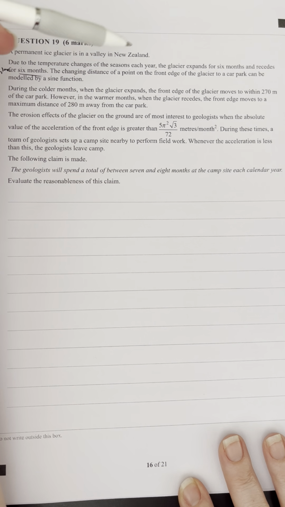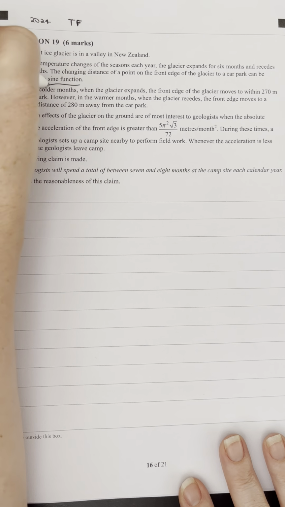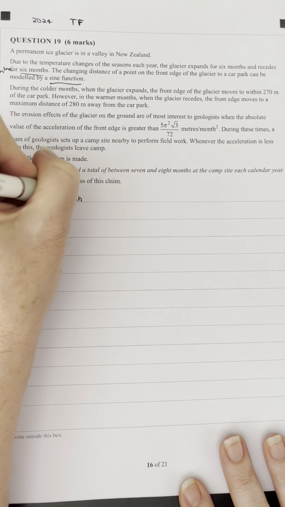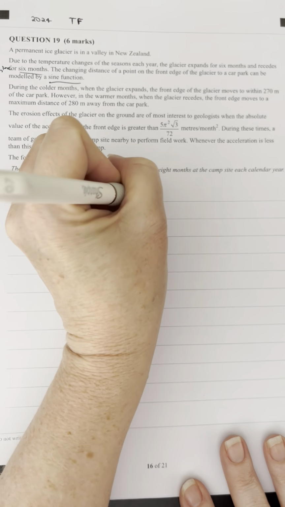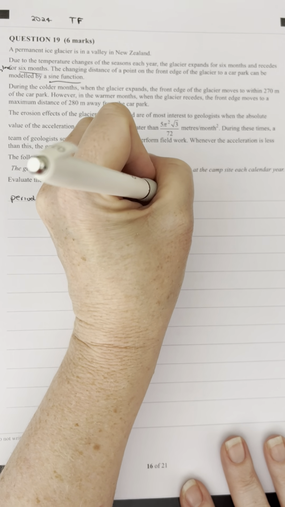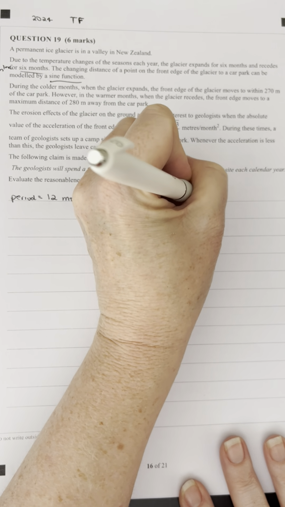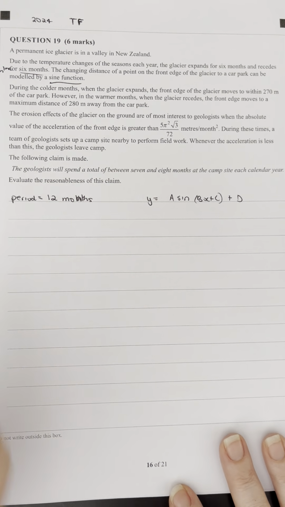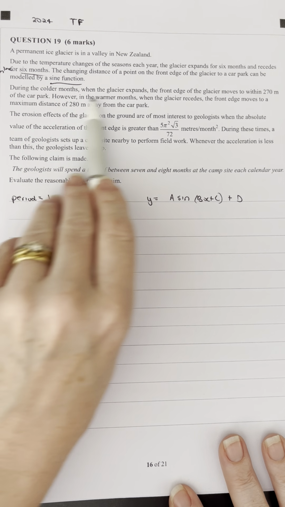The changing distance of the point on the edge of the glacier to the car park can be modelled by a sine function. So that 12 months is going to be our period. And we know that it's a sine function, so our y is equal to a sine bx plus c plus d.